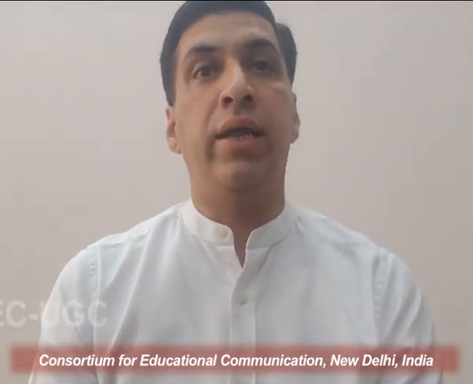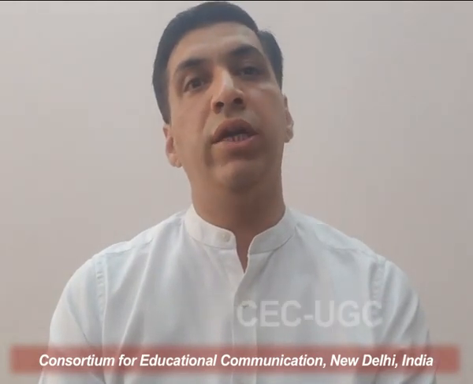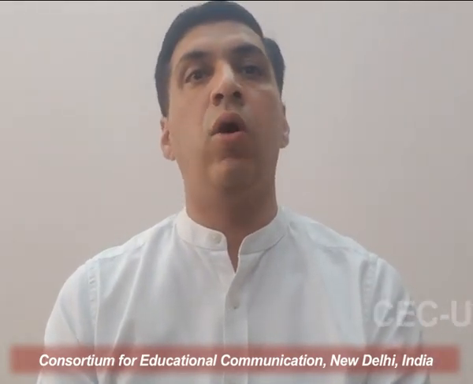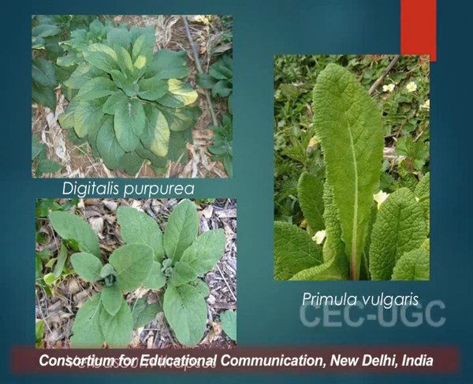So now we move on to how these qualitative microscopic characters help in differentiating the drug from its adulterant, or in its identification. Now if you look into this slide, it has three pictures. First is Digitalis purpurea, second is Verbascum thapsus, and the third is Primula vulgaris. Now we all know that Digitalis purpurea is a well-known cardiotonic drug, and the other two, that is Verbascum thapsus and Primula vulgaris, are its adulterants.